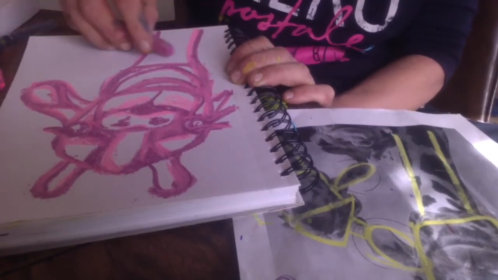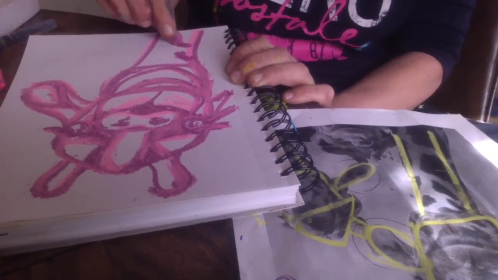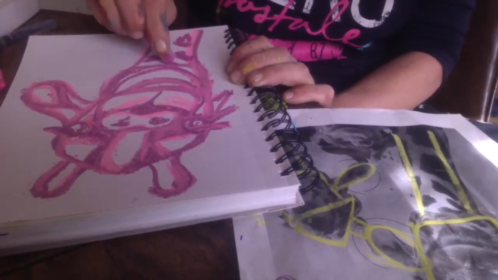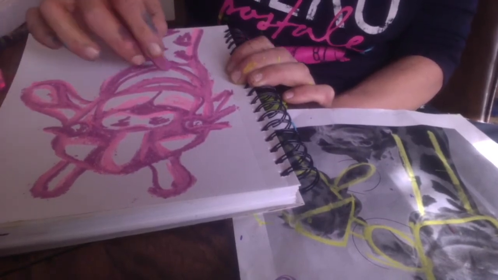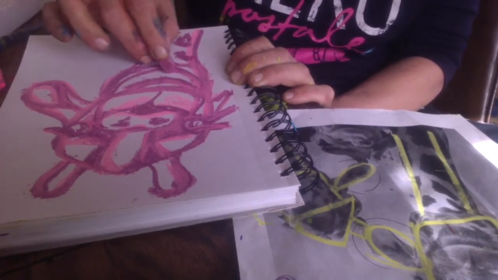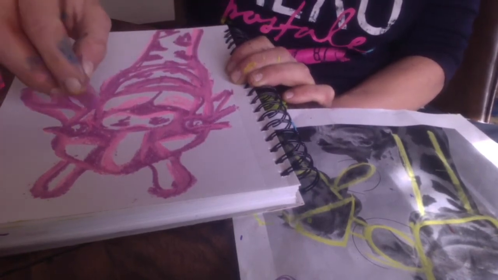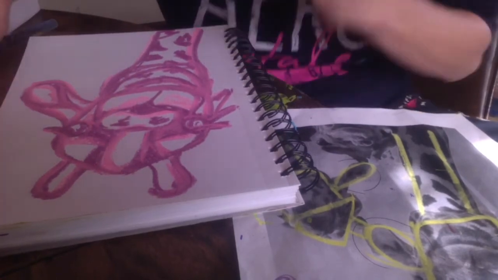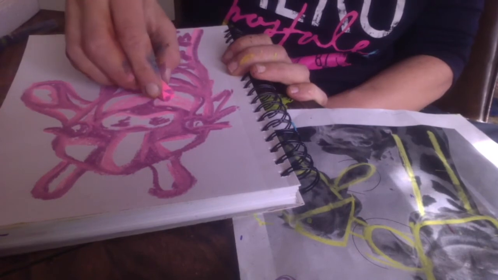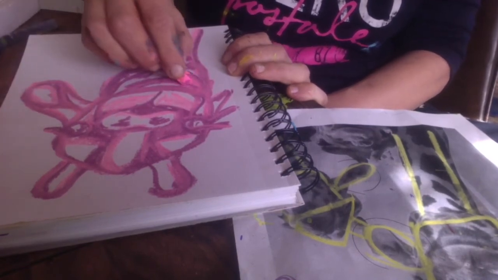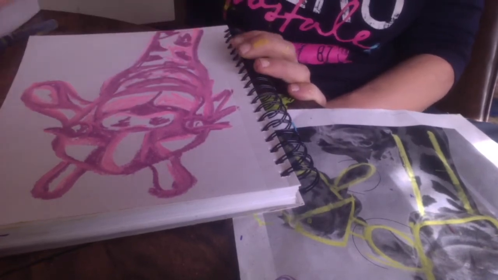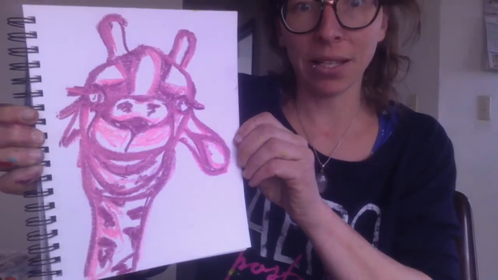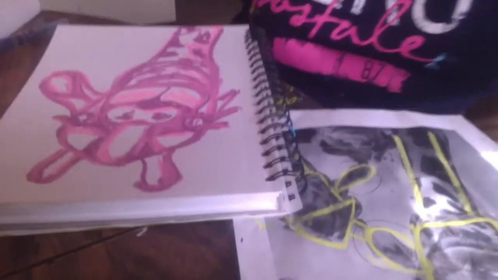From here, I'm coming back to this pastel, and I am just scribbling in these lines. Got a little bit more of a jaw there. I'm going to add some of these spots. So a little more of this shading here. And this is shaded more, and I'm just adding more shading. So this is my quick little fast giraffe. Again, I'm letting my intuition take over.